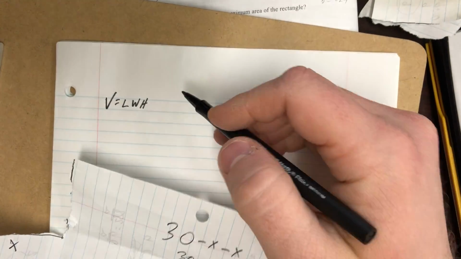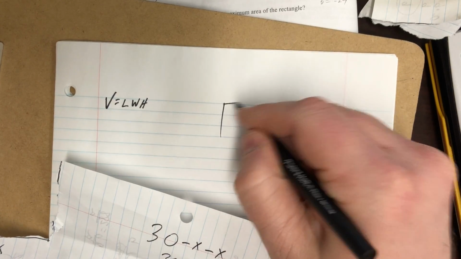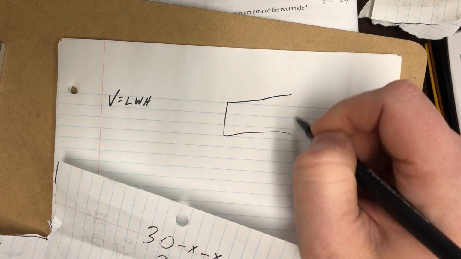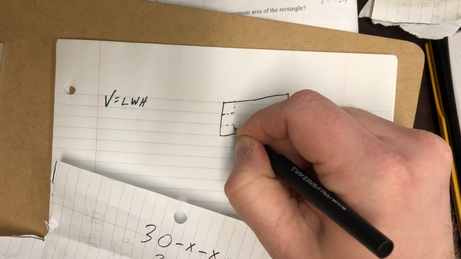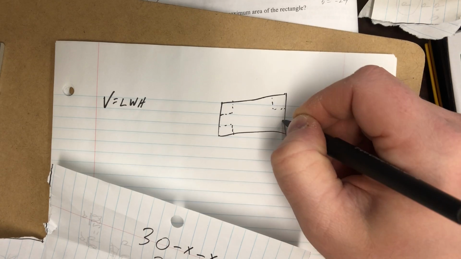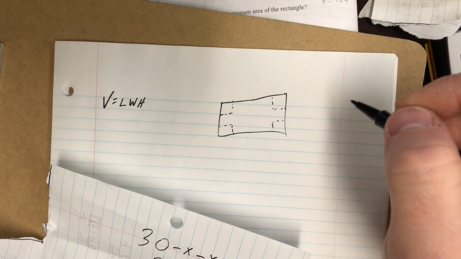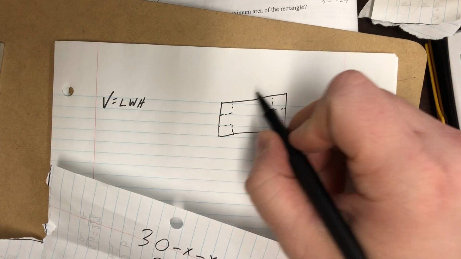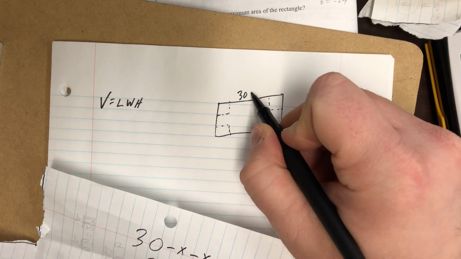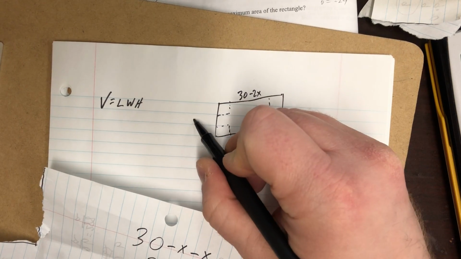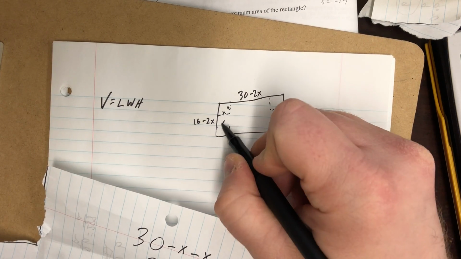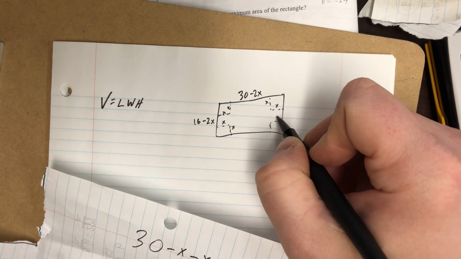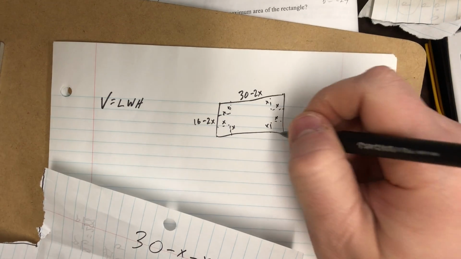So when I'm looking at this equation that I'm dealing with here, the way that I'll often draw this, that's a bad rectangle. I'll do this sort of thing. This is completely unique. Nobody else does this. No, everyone does this. So this was 30 and then minus 2x. This was 16 minus 2x. Because this is x, this is x. Way more labeling than you need to do. Just having some fun with it.